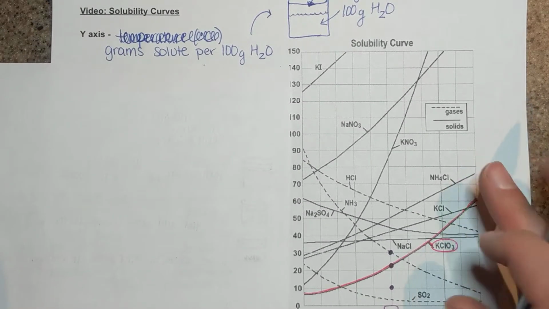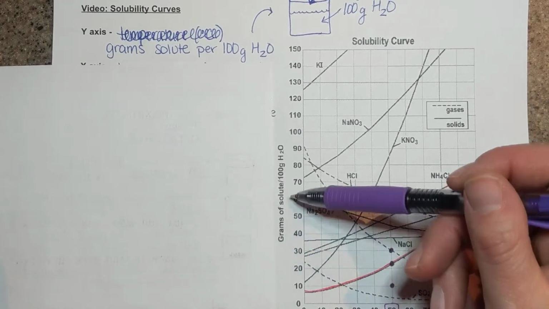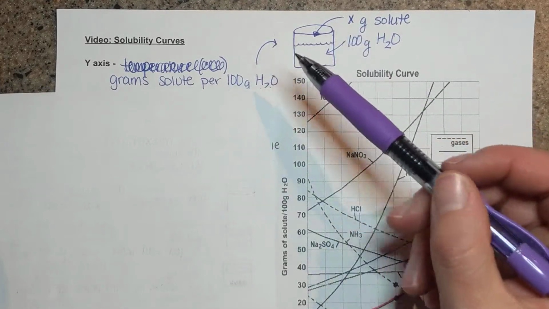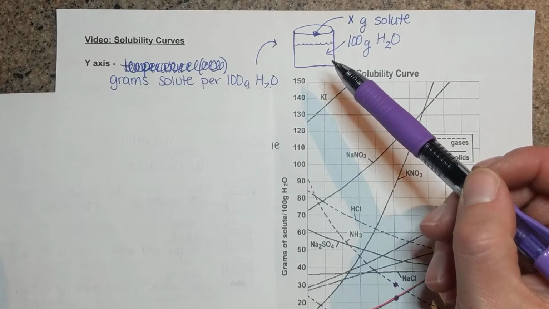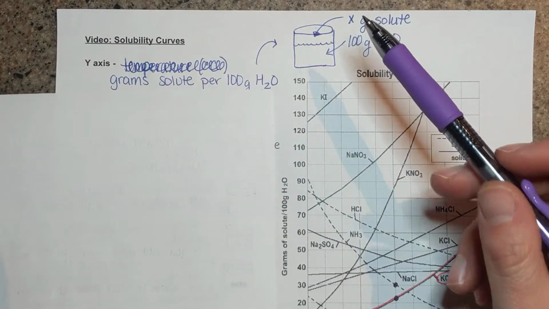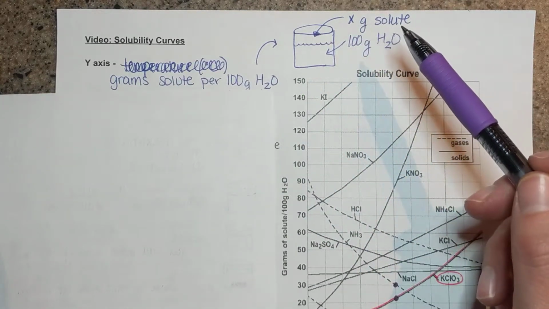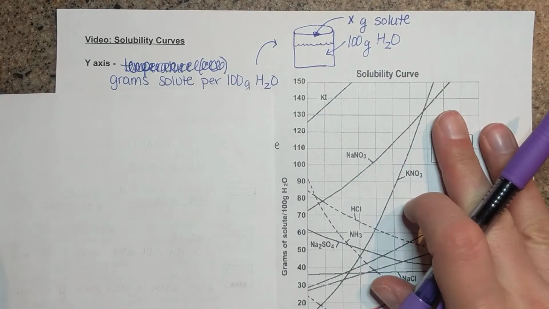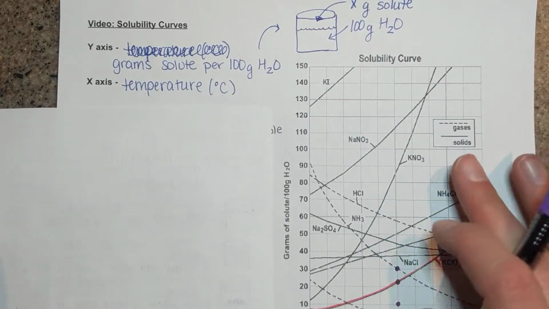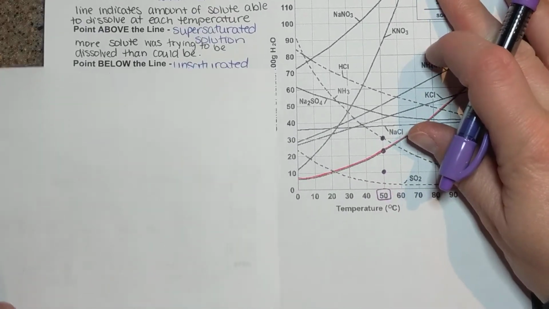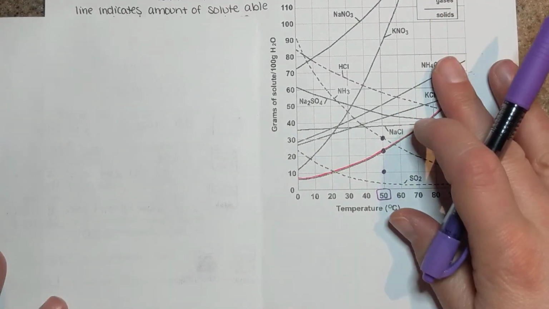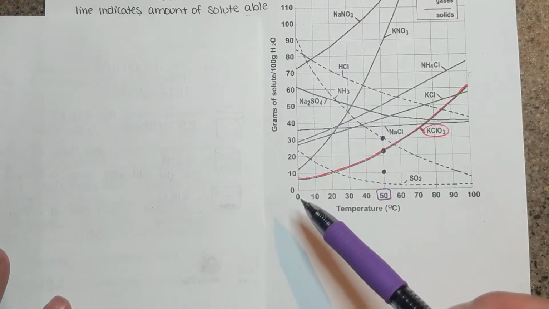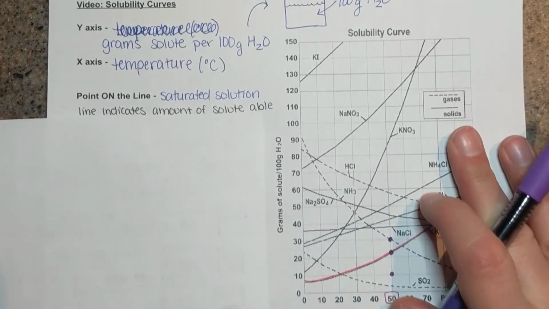Our y-axis has a label of grams of solute per 100 grams of water. What that means is if I were to have a beaker with 100 grams of water in it, this amount would be the number of grams of my particular solid or gas that I could dissolve into my 100 grams of water. My x-axis is my temperature in Celsius. I would not have a Celsius lower than 0 degrees because lower than 0 degrees my water would freeze.